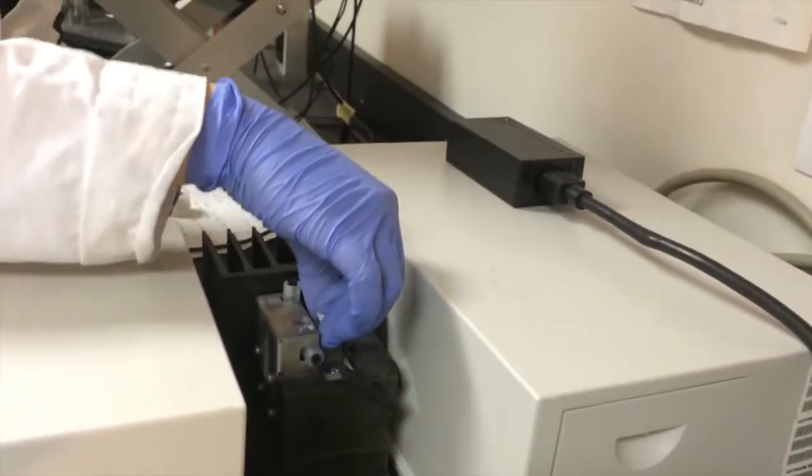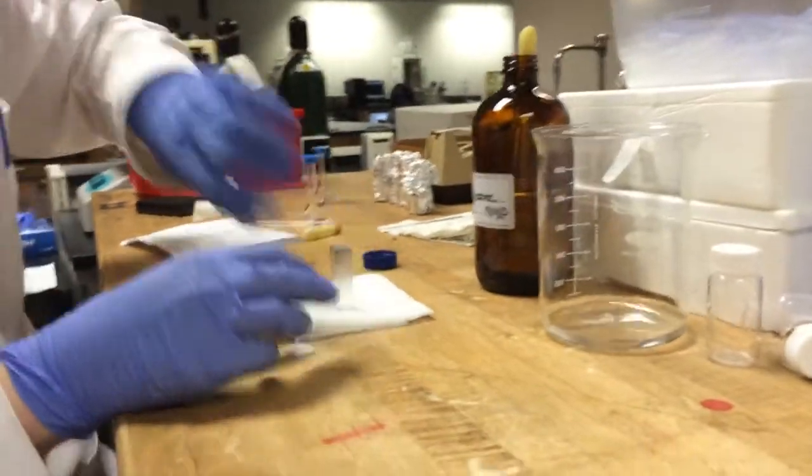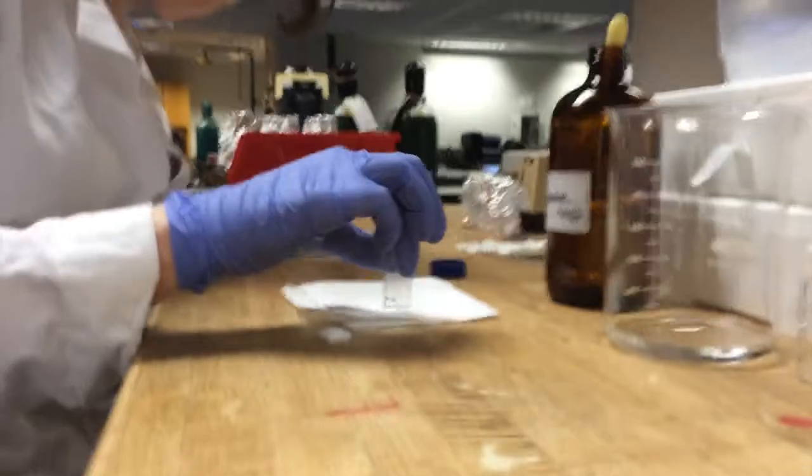And then come back over to the machine, push up the lever so I can take out my blank and bring it over to my workstation. Blank into my waste, and once again tap dry.